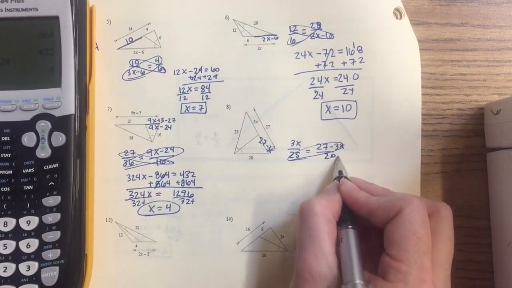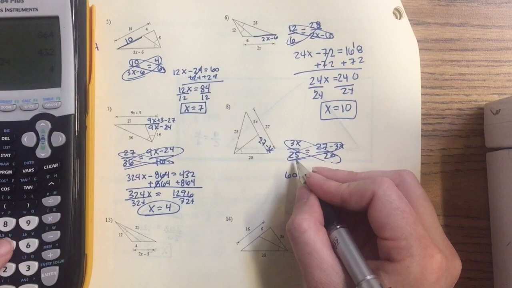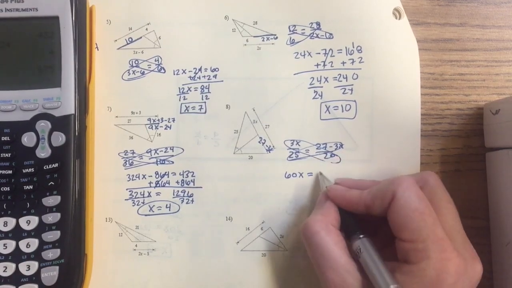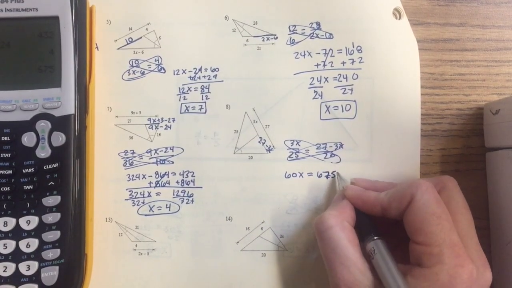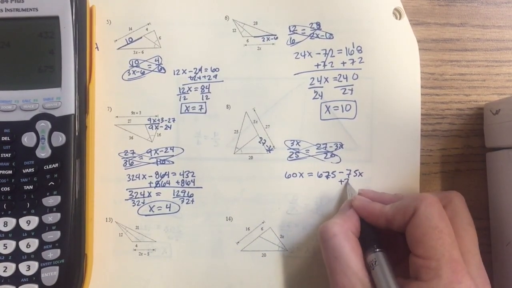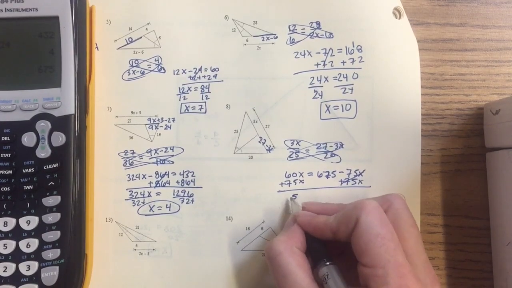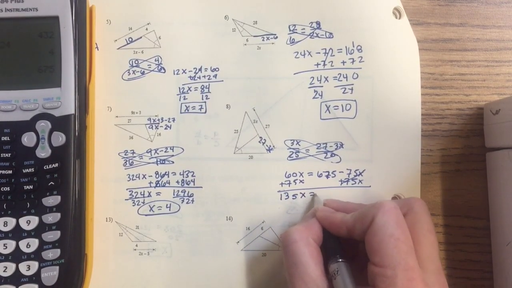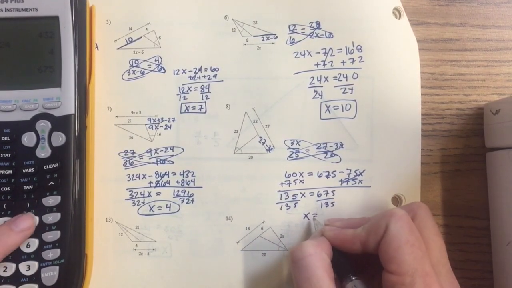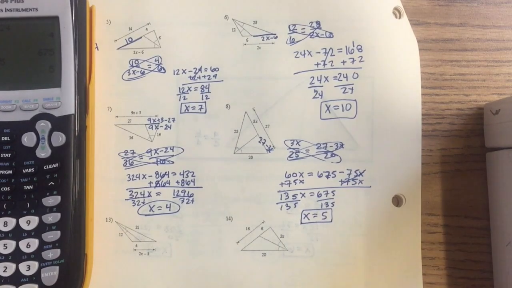Cross multiply. 3 times 20 is 60x equals 25 times 27 is 675. 25 times 3 is 75x plus 75x. Divide. X equals 5.